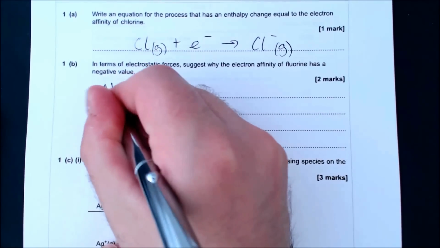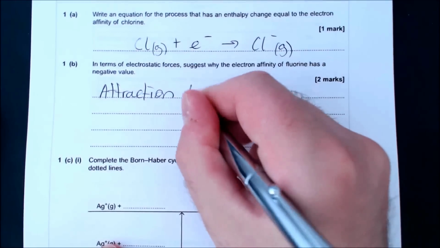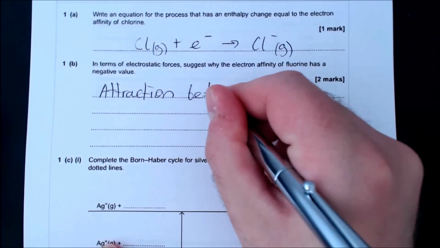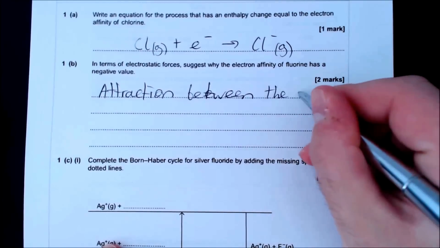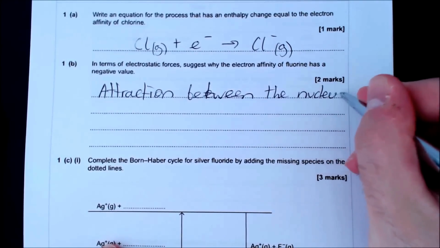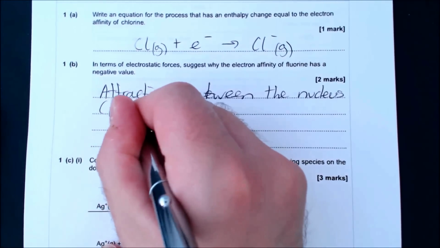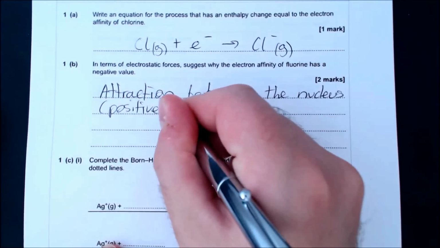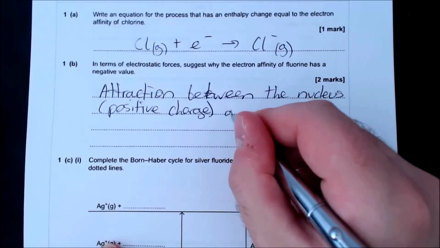So first of all, we need to say that there's an attraction between the nucleus, and that has the positive charge, and the electron.